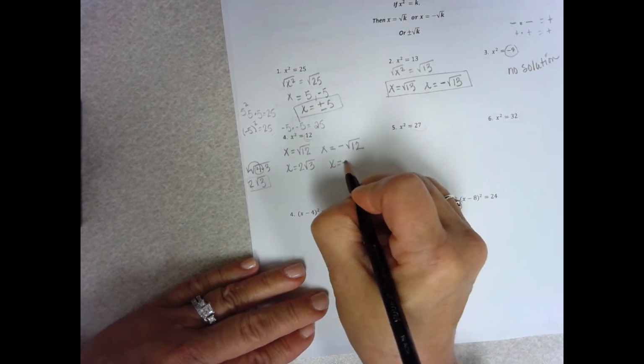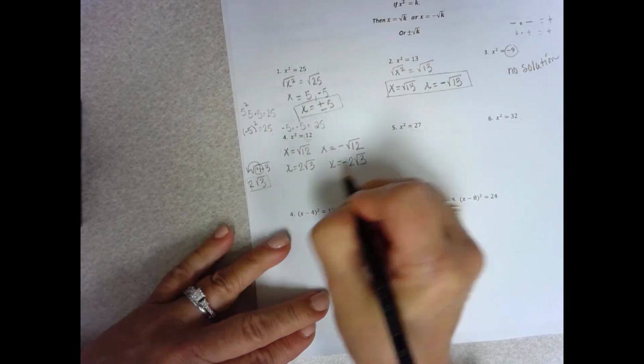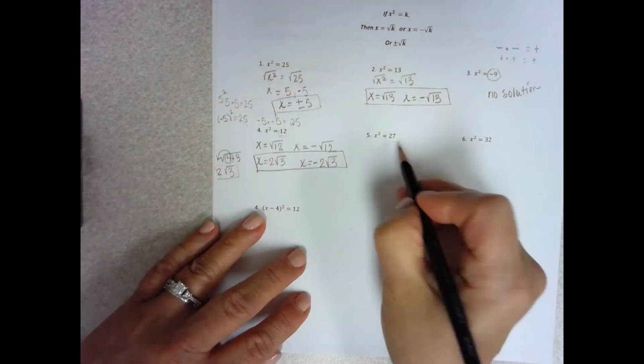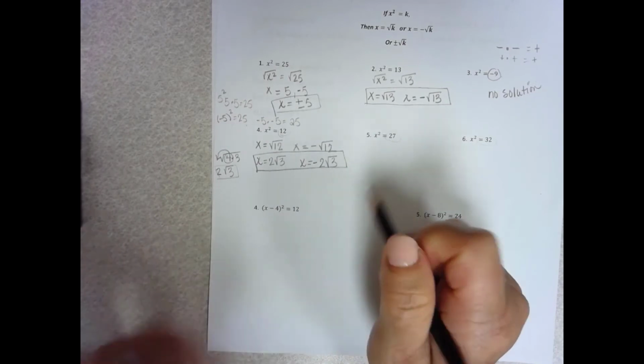x equals or opposite 2 square root of 3. There's your 2 solutions. Let's do it for 27. And I can show you another way to do it.